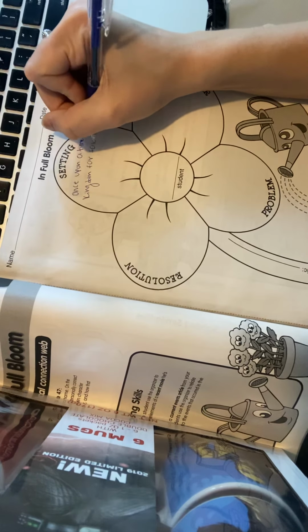All right, let me move this so I can write better. The problem. What's the problem in the story? Well, the prince can't marry anyone until they can sleep on a mattress and feel the pea at the bottom of the mattresses, with 100 mattresses. So, can't marry anyone until they can feel the pea under 100 mattresses. All right, so we have our setting, character, problem, and our resolution.